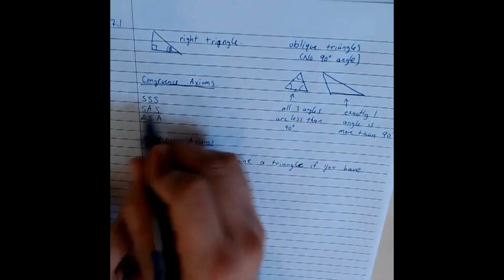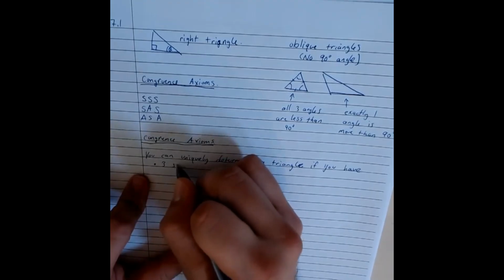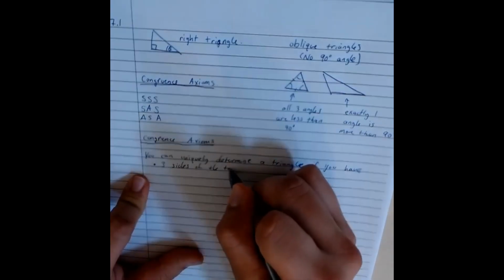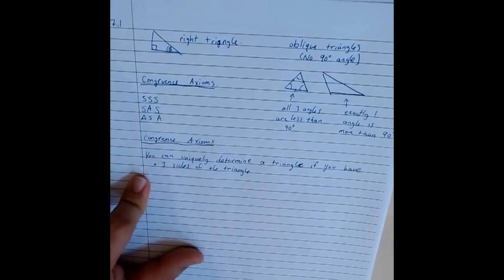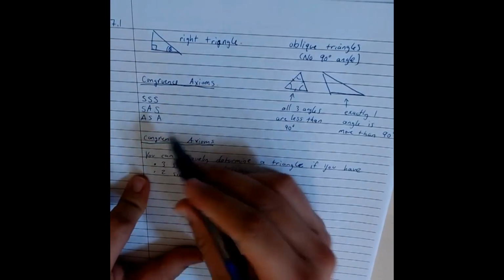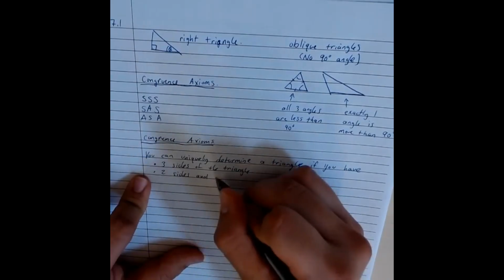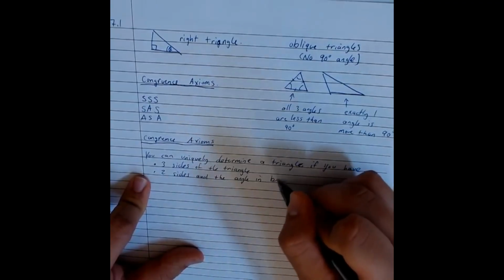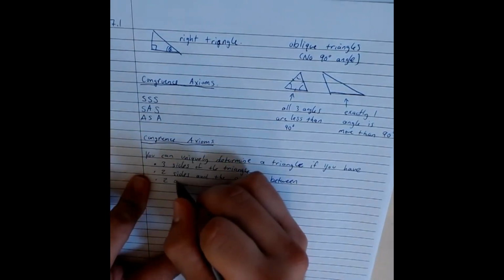you have either 3 sides of the triangle, you have 2 sides and the angle in between them, and that's important. It must be in between, as we saw. If it's not in between, that's not going to work. 2 sides and the angle in between. Or 2 angles and the side in between.